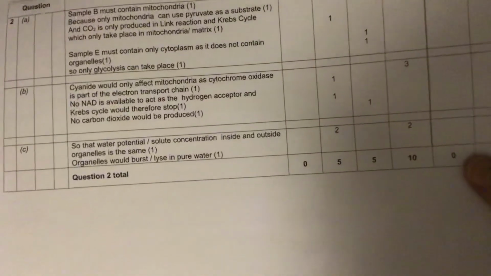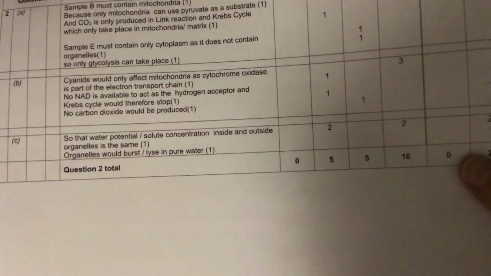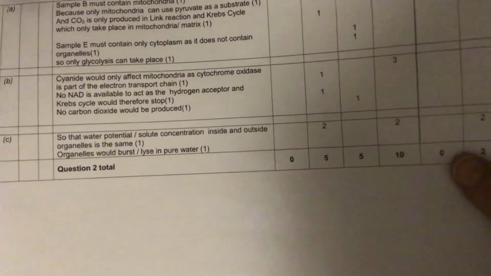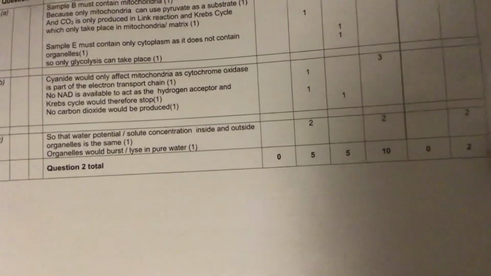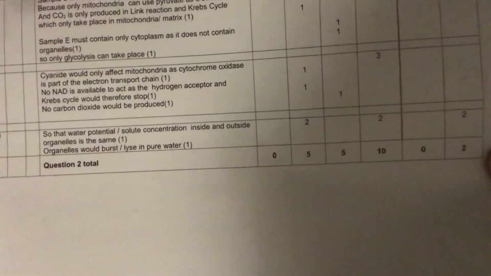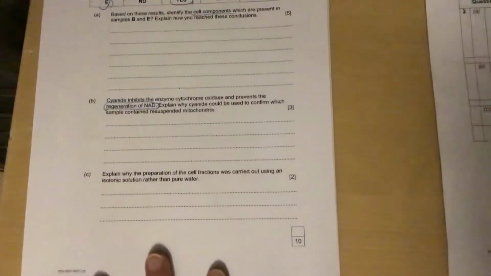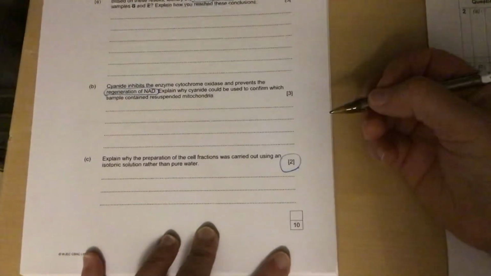So let's look at the mark scheme to go with that. Cyanide would only affect mitochondria as cytochrome oxidase is part of the electron transport chain. Therefore, we haven't got any more NAD that's been regenerated to be going around and picking up hydrogen as a hydrogen acceptor from the Krebs cycle. Electron acceptor is just as fine there. And therefore, no carbon dioxide would be produced. So all 3 marks for the whole thing. And last but not least here, and look at it, if it says 2 marks, you have to have 2 parts in it.